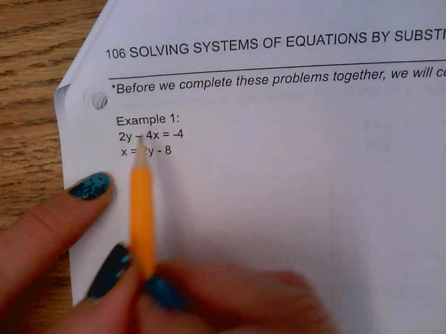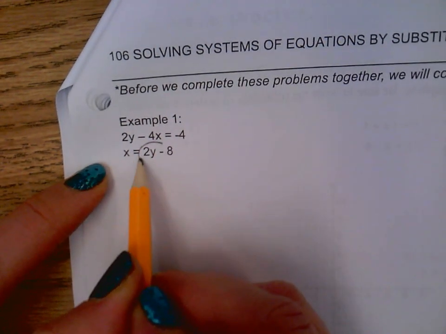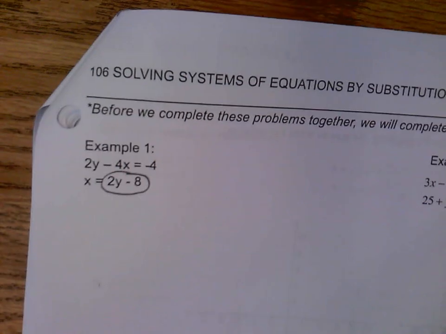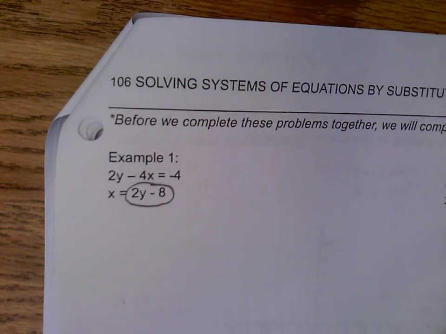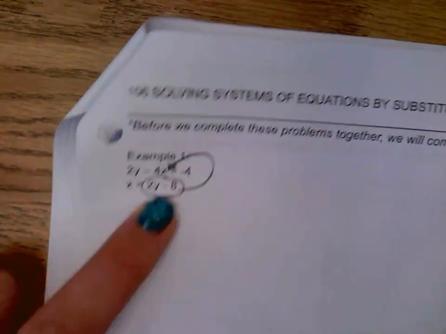This time, this x is already isolated. Most of the ones we've done for practice, we had isolated the y. But this time, this is on page 106, if I already have x by itself, then you should just use what you already have by itself. But we're going to draw an arrow to the x in the top equation, right? If you have it set aside for x, you have to plug it in for x in the top equation.